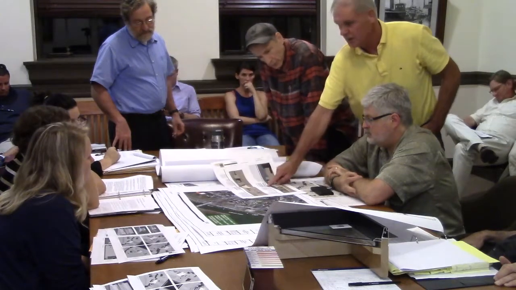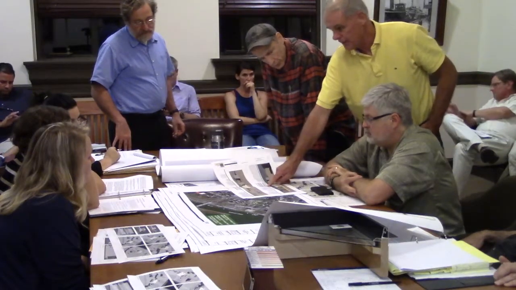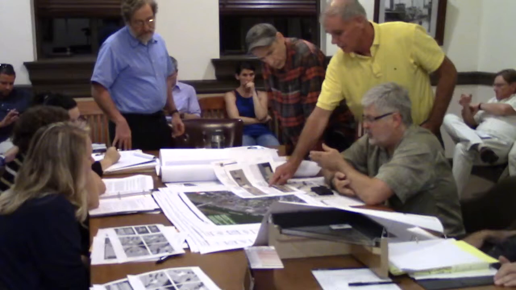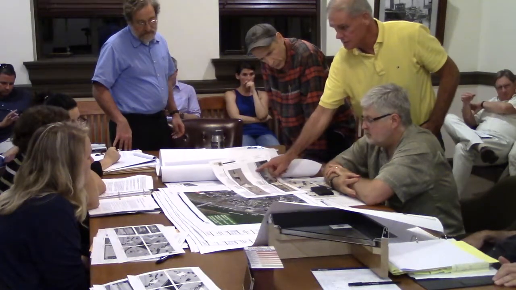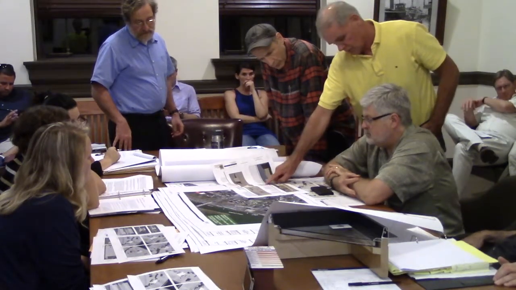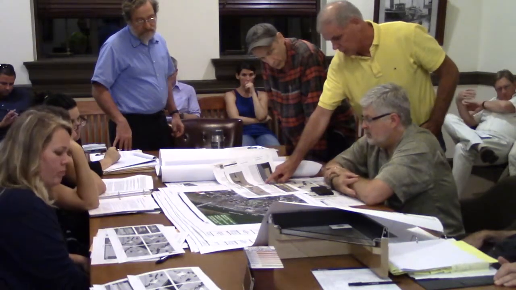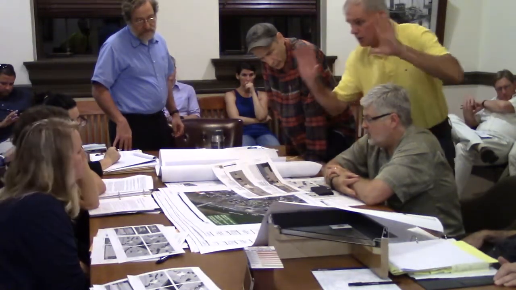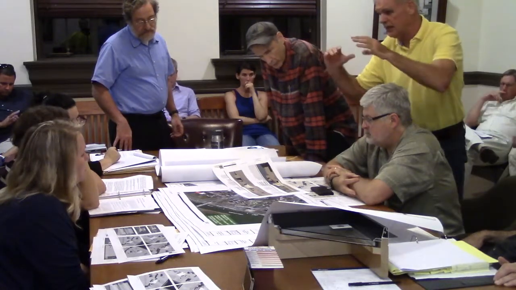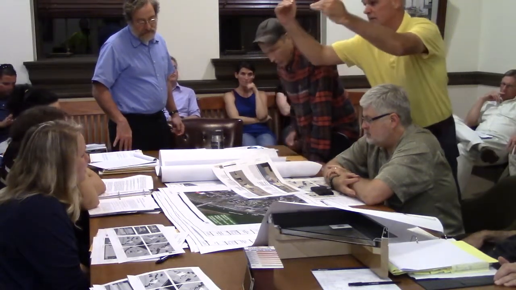It's 10 feet off the path at its nearest point. It angles a little. But as it goes towards these buildings here, what's the distance back? It's got to be 20. It's almost 20 feet. You are set back and you step back.